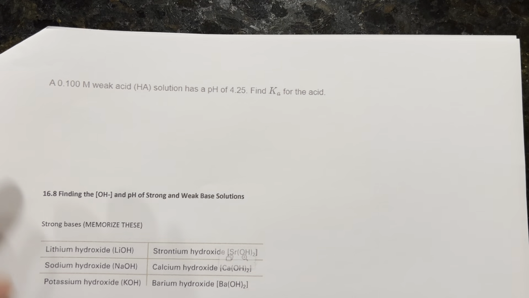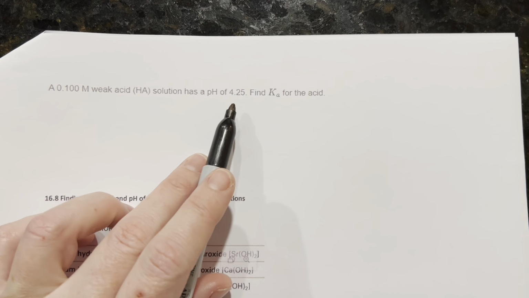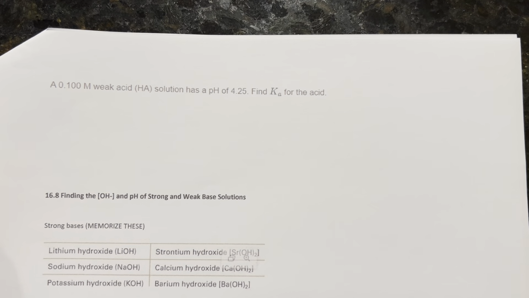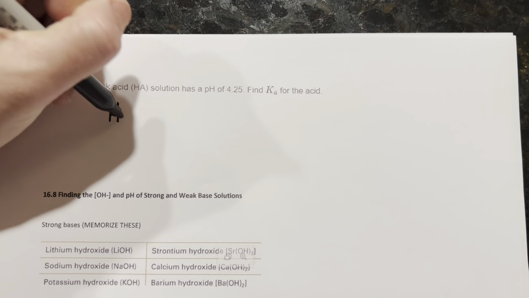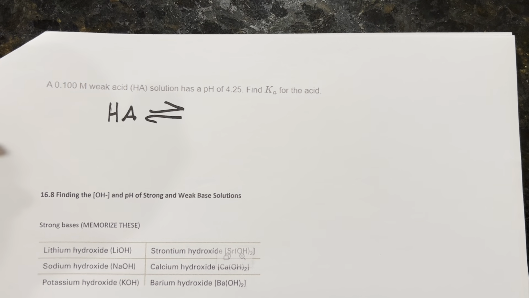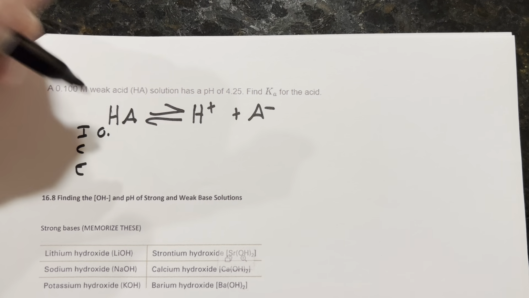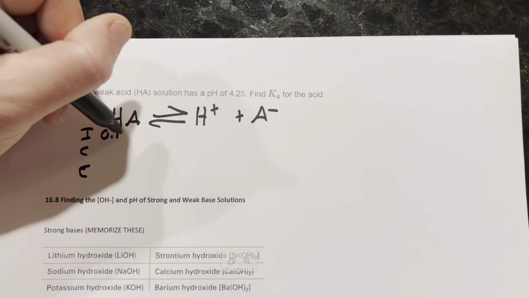So it says you got a weak acid, solute HA, that has a pH of this. Find the Ka for the acid. Okay, so we have some HA. It's weak, so we've got the double arrows. It's breaking down into H plus and A minus. We know that its initial concentration is the concentration of the acid itself.